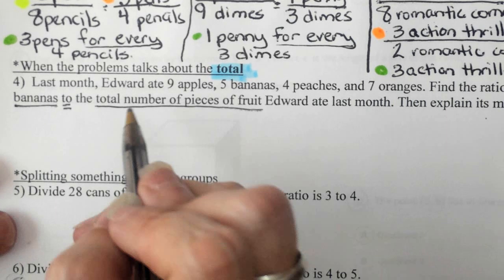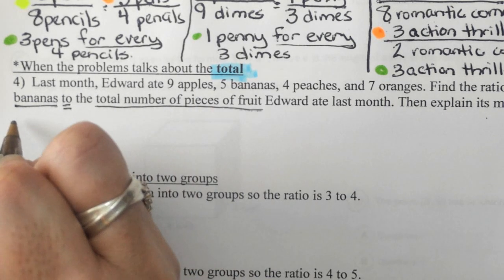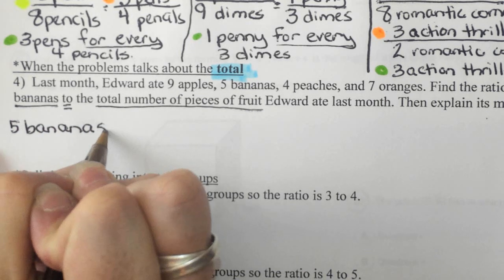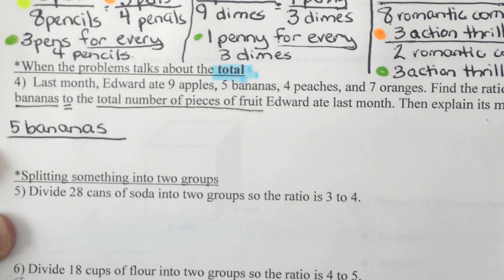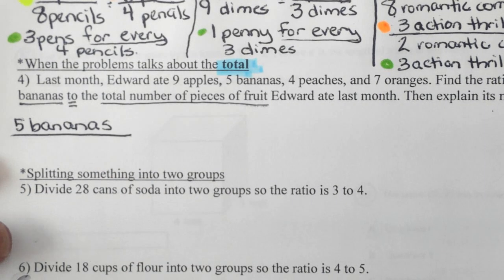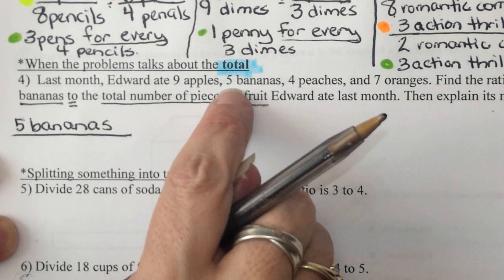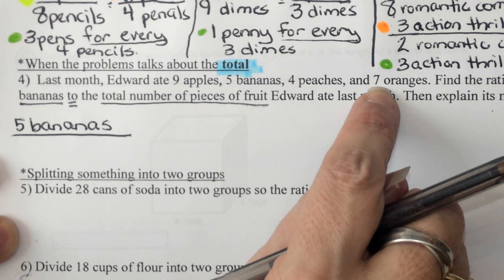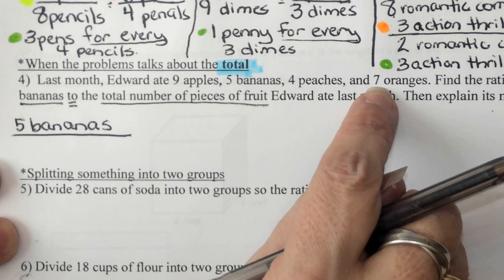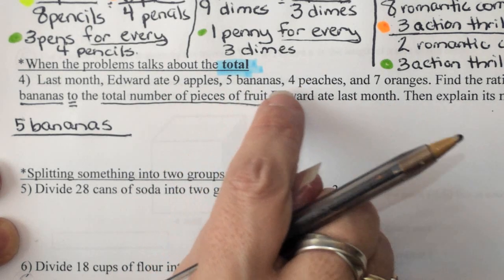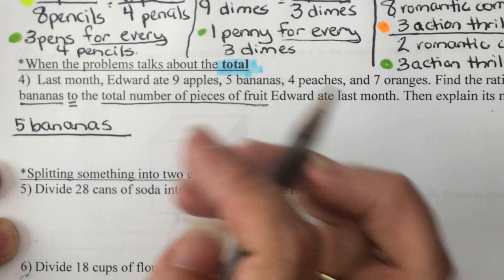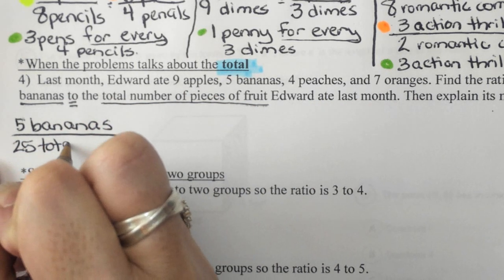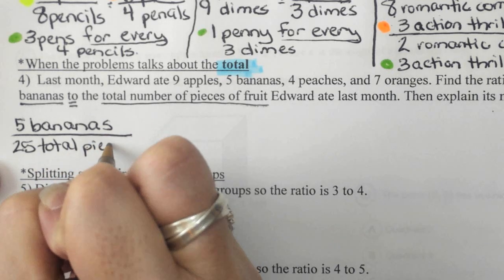So, looking back up in my story, it was 5 bananas, but total fruit, I got to add 9 plus 5 plus 4 plus 7. 25. 9 plus 5 is 14, 18, 19, 20, and then 5 more, 25. So 25 total pieces of fruit.